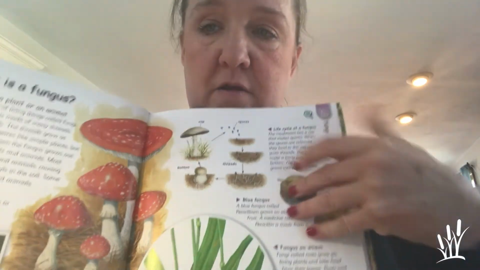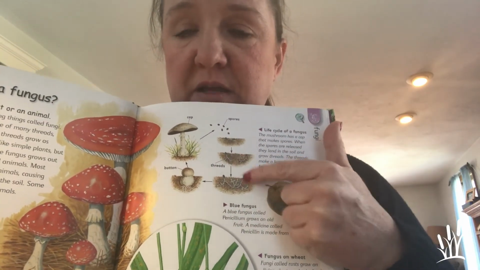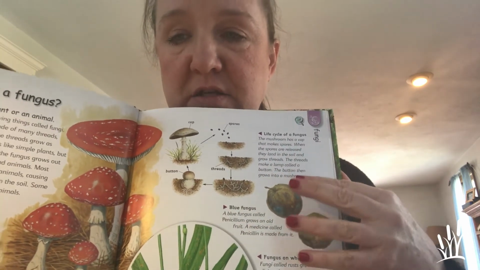So if you see here, there's the spores. These are the threads that look kind of like roots. And then they grow the button, and it starts the mushroom. A blue fungus called penicillin grows on old fruit. A medicine called penicillin is made from it.